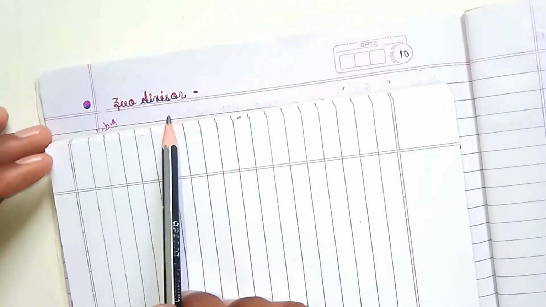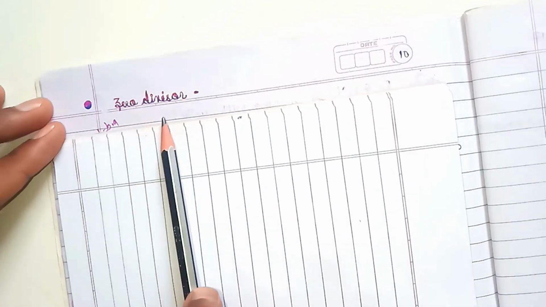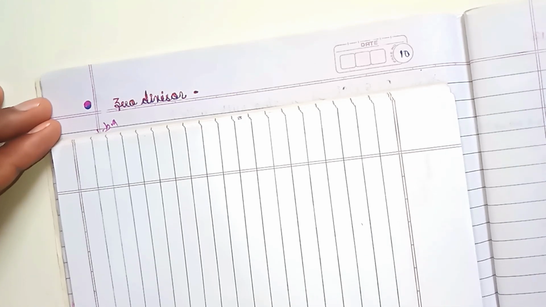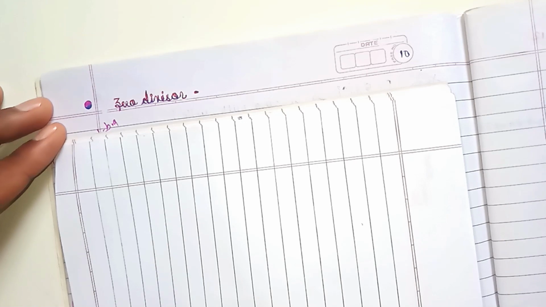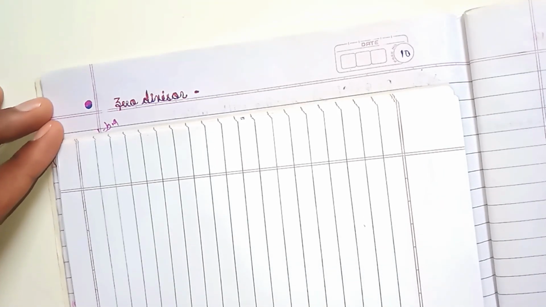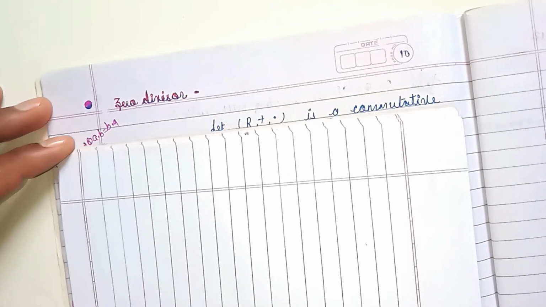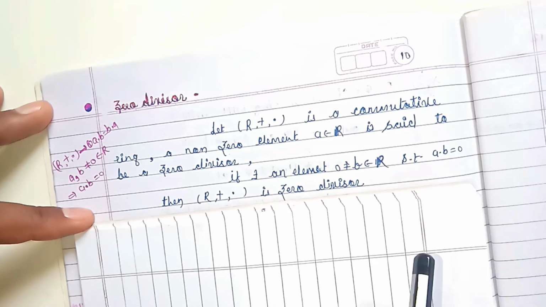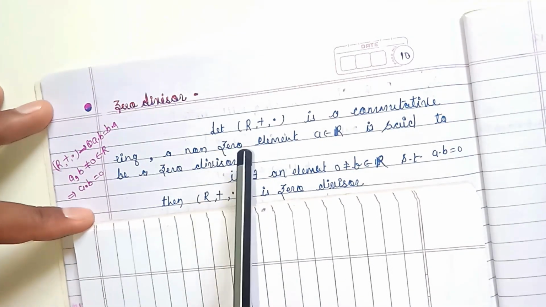So here is the definition of a zero divisor. Zero divisor means we need a commutative ring first. The ring needs to be commutative, and then the second condition says that we want two elements, where the first element we take from the ring needs to be non-zero, and the second element corresponding to the first element is also non-zero, and when we multiply the first and second element we get their product as zero.